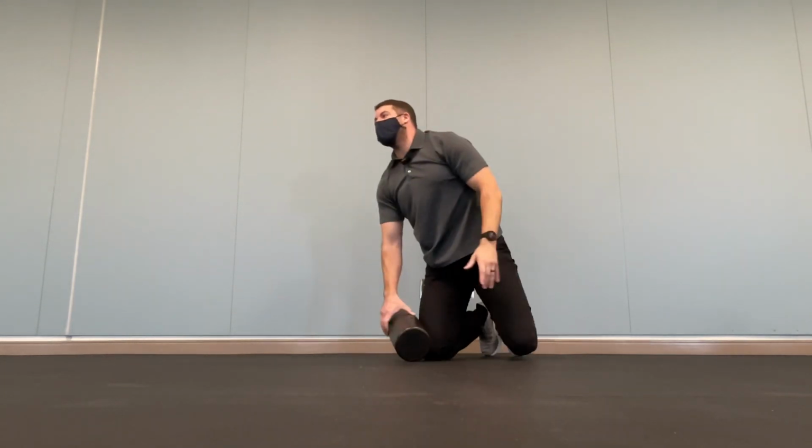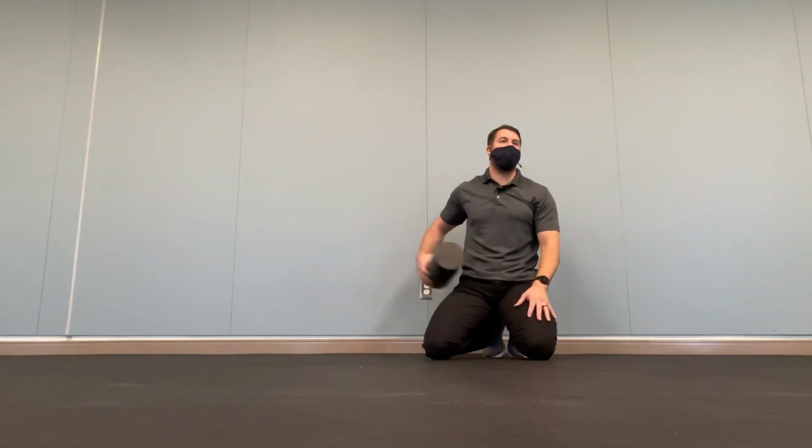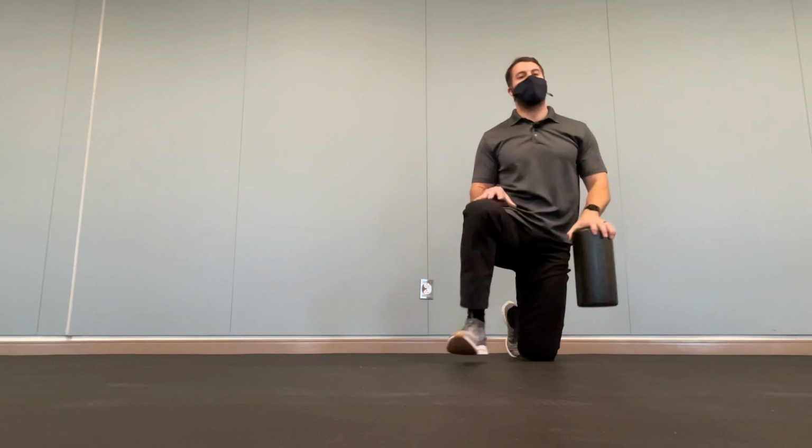All right, let's go ahead and put those back. We didn't do the quads, we didn't do the TFL or glute meds, but those are other things we can try next time.